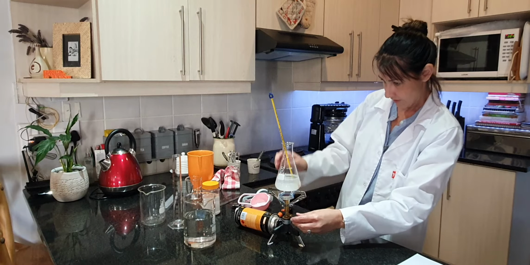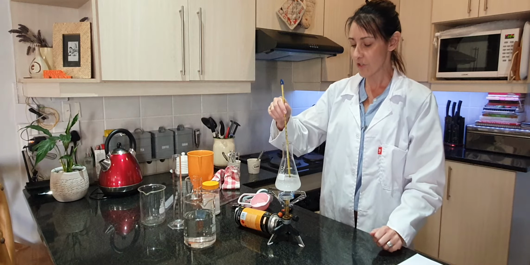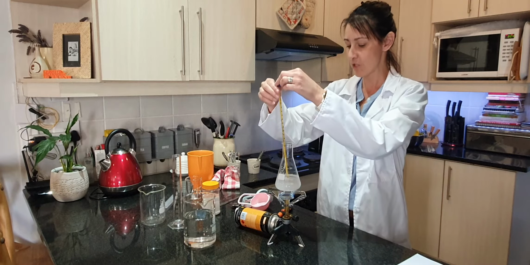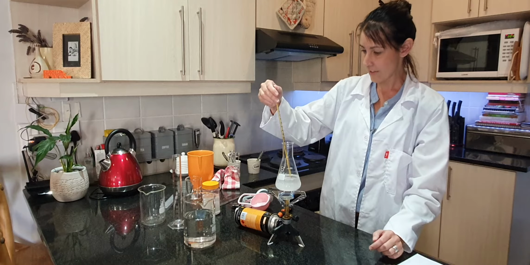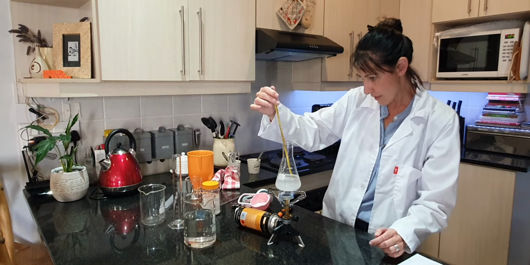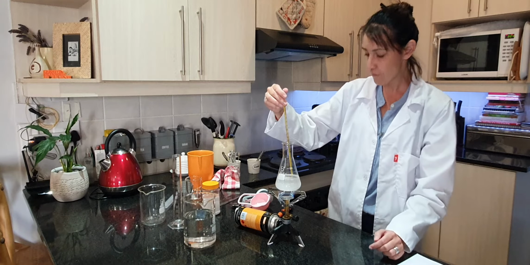Okay, bring the flame the same. Okay, and then once again stirring it a little bit, seeing if the temperature increases. Okay, so at the moment it is now up to 24 degrees.